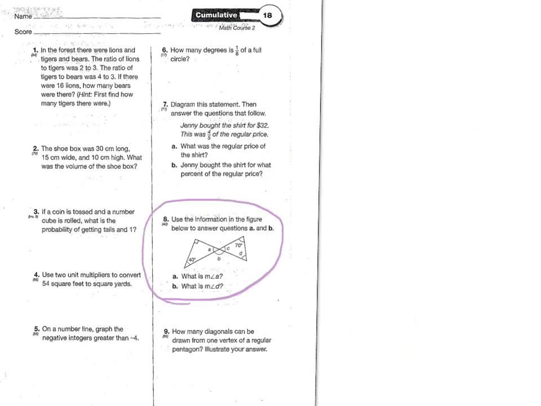Now, we haven't talked about number 8. Let's talk about 8 just a little bit. Number 8 gives you a figure, and it says, what is the measure of angle A? Well, I'm going to dissect this a little bit. We're going to look just at this triangle right here on the left. We know that one corner of that triangle has a right angle, so that's 90 degrees.